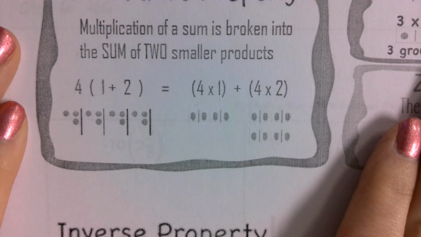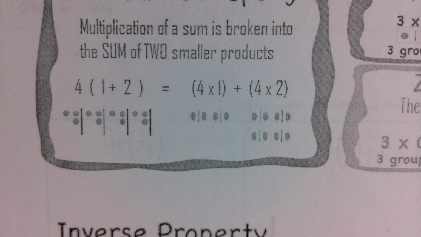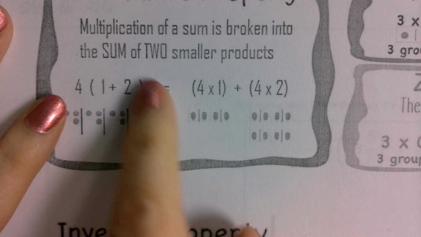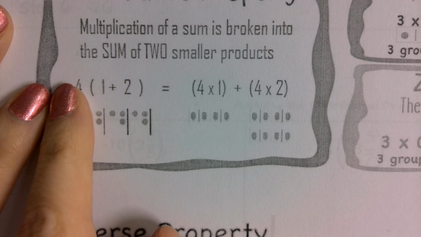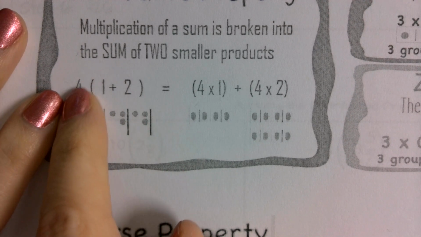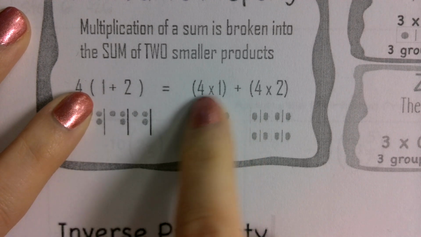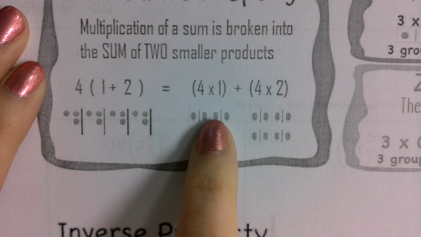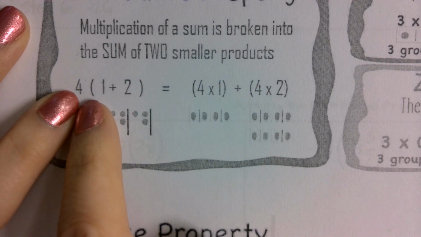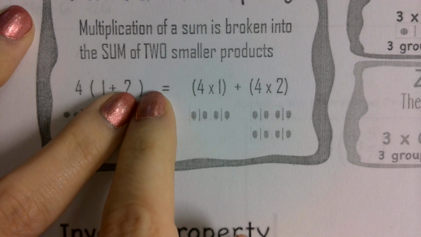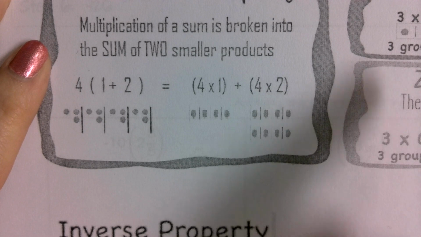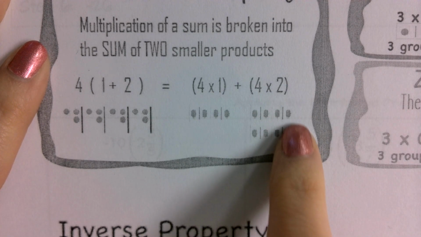What distributive property does is it takes multiplication of a sum and breaks it up into the sum of 2 smaller products. So instead of adding these together and then multiplying what's on the outside, we're distributing it. We're going to do 4 times the first term, 4 times 1. So I have 4 groups of 1. And then I'm going to multiply 4 times my second term, 4 times 2. So I have 4 groups of 2.